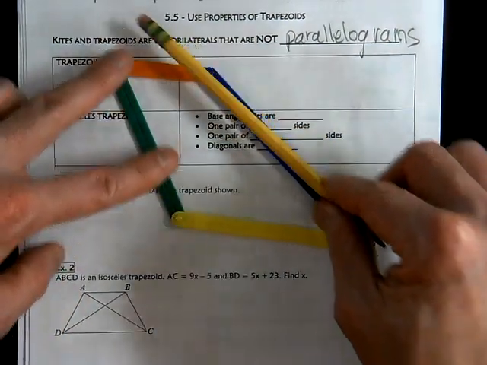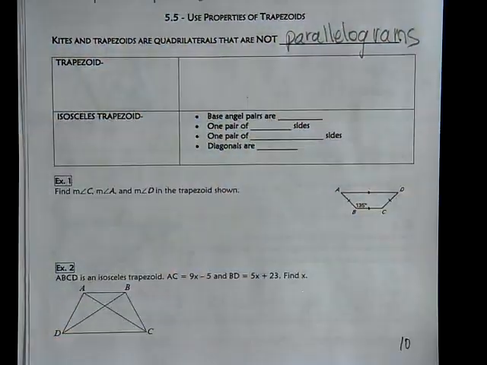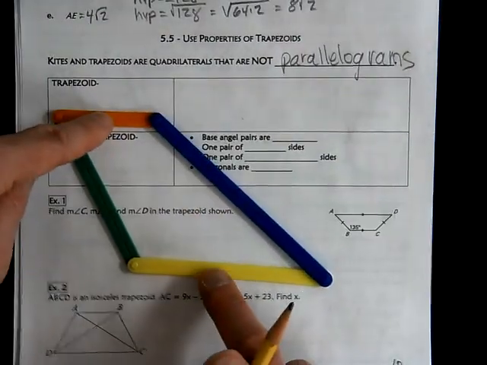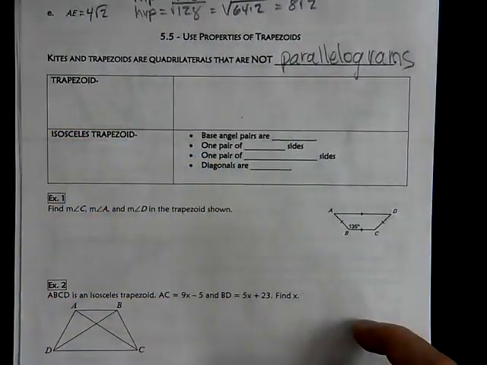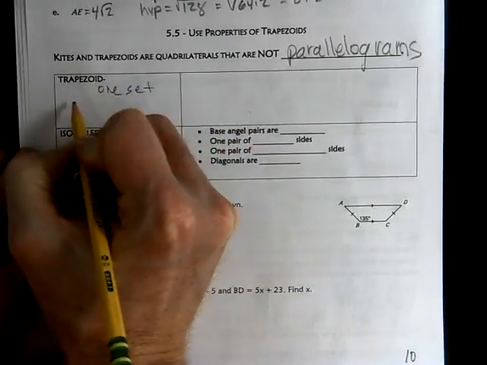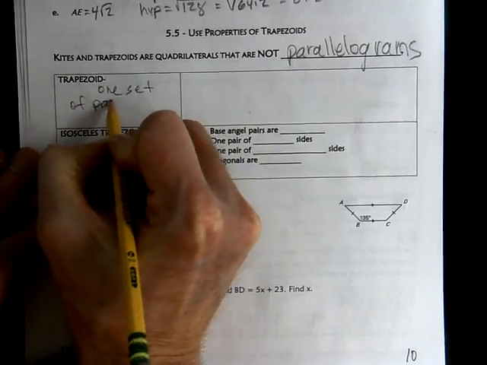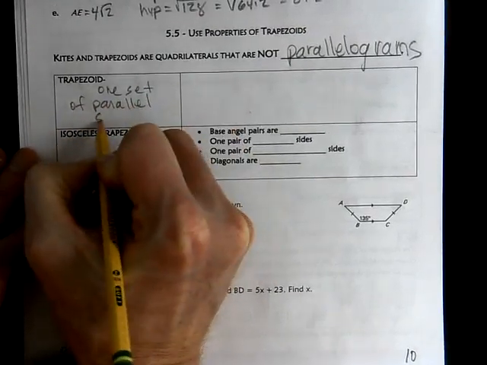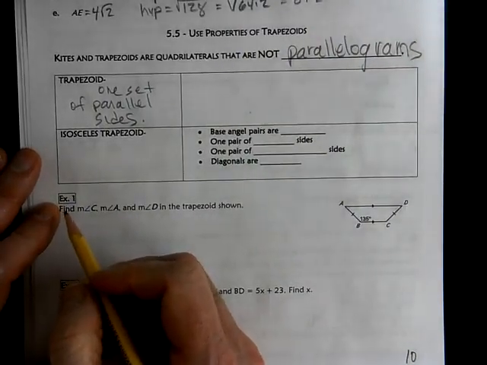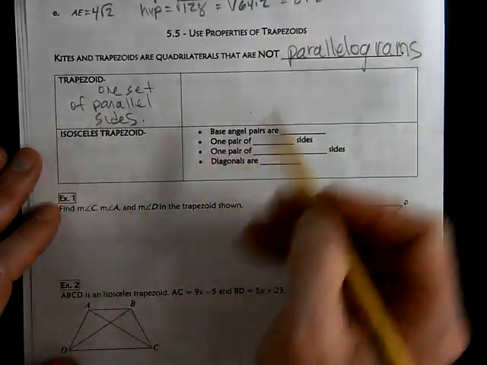So that means these lines are coming together. Not parallel. It only has one set of parallel sides, not two sets. It's a quadrilateral with one set of parallel sides.